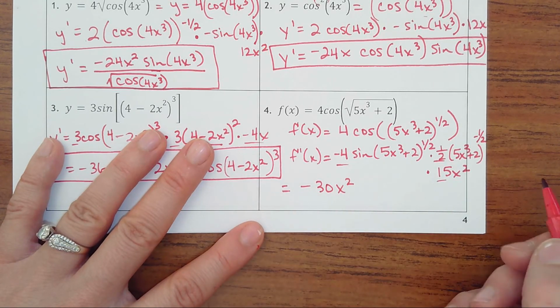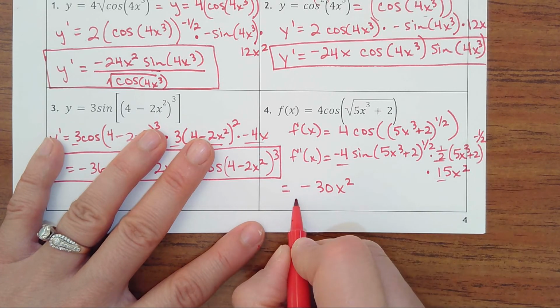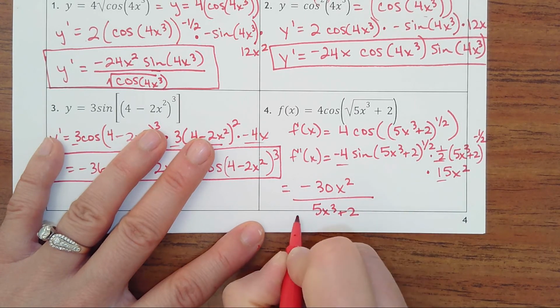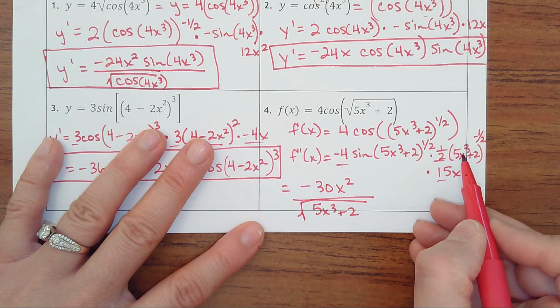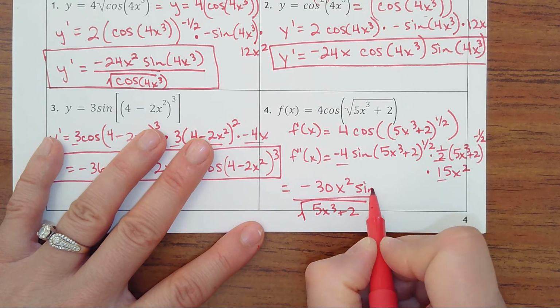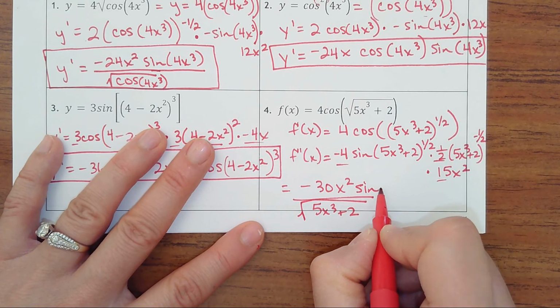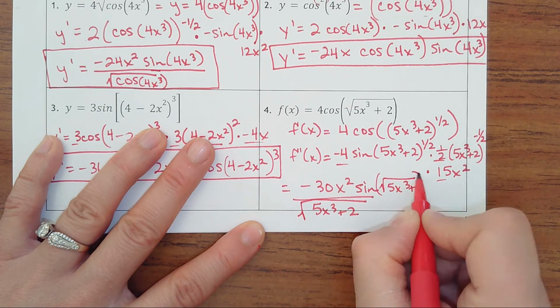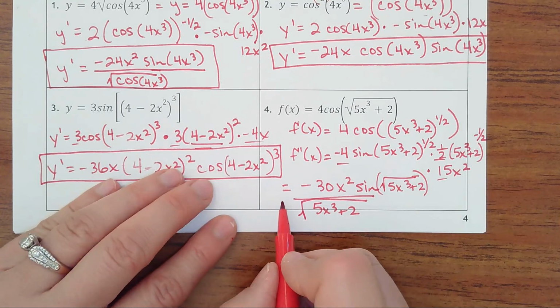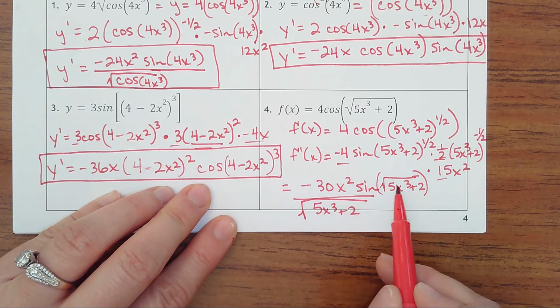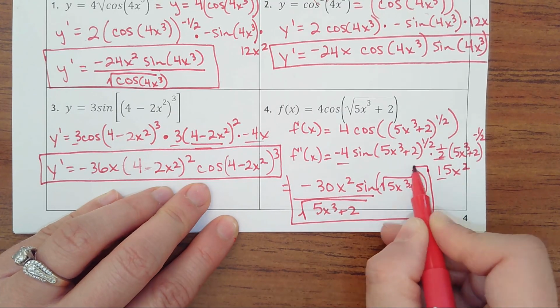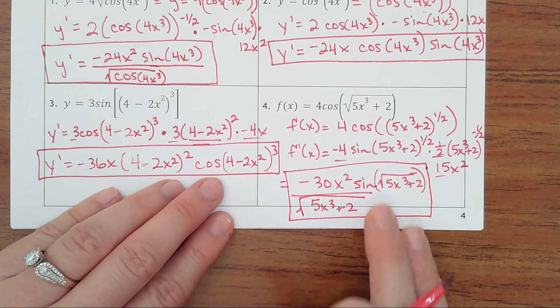And then we've got our, it's still probably, I might send it to the bottom, 5x cubed plus 2, all under square root. And then we got sine of, you could put your 5x cubed plus 2 under square root. They're probably going to want you to maybe even group it together like that. So if that's a problem you're having, make sure you always have parentheses around your sine, cosine, inner part. Okay.